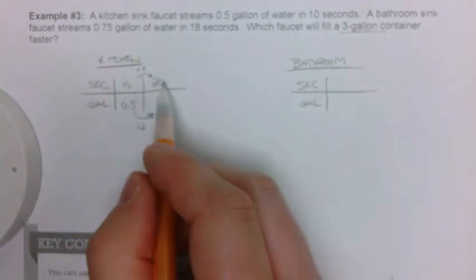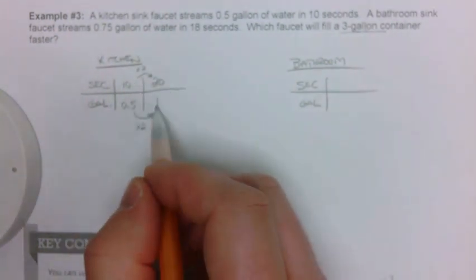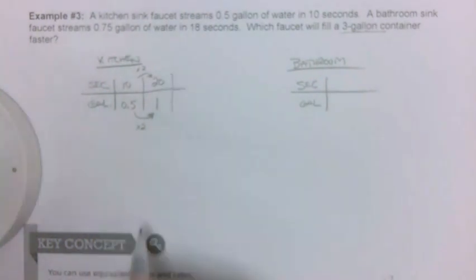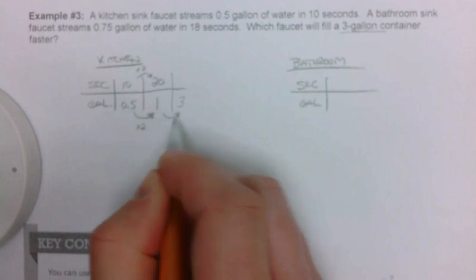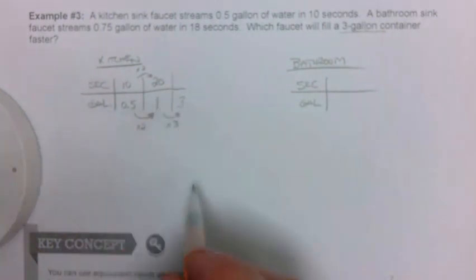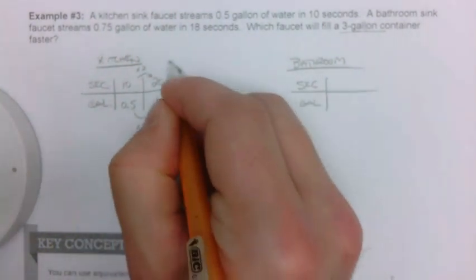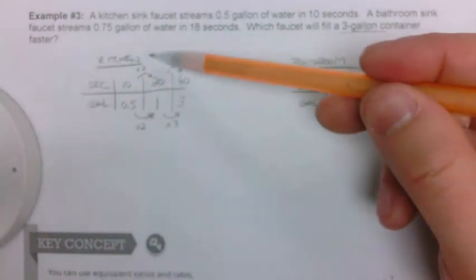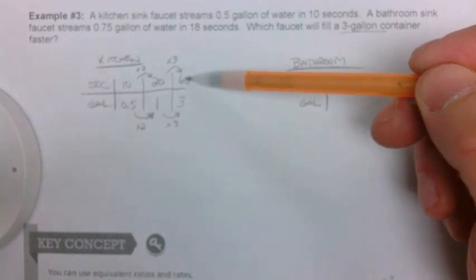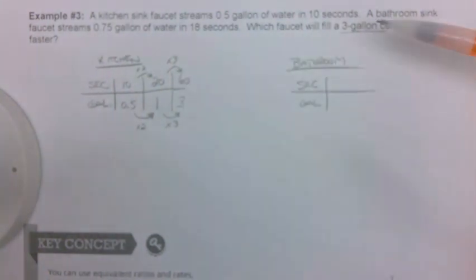It will take 20 seconds for the kitchen sink faucet to fill 1 gallon. Now we can easily scale ahead to the 3-gallon container if we multiply by 3. 1 times 3 is 3. 20 times 3 is 60. So it will take the kitchen sink faucet 60 seconds or a minute to fill that 3-gallon container.